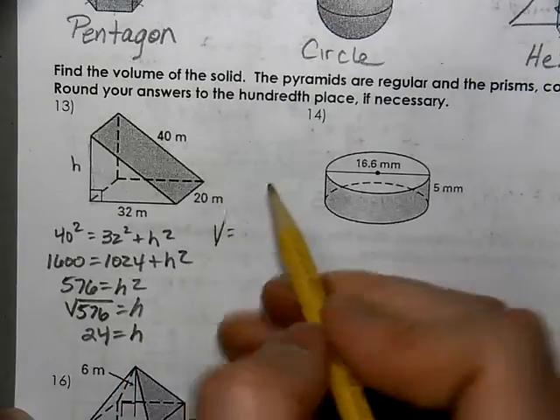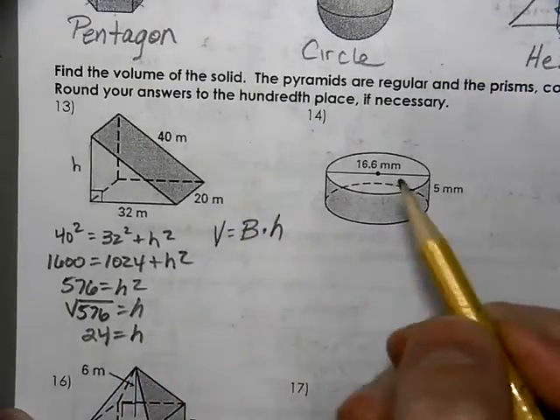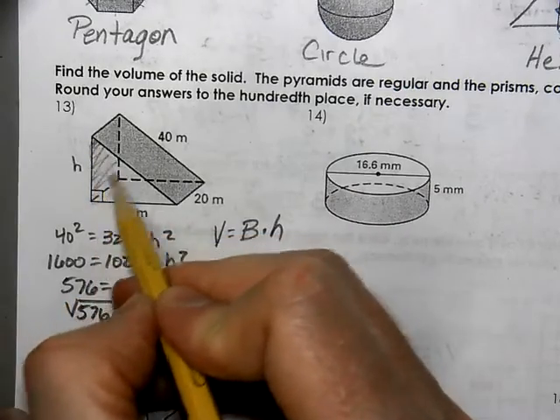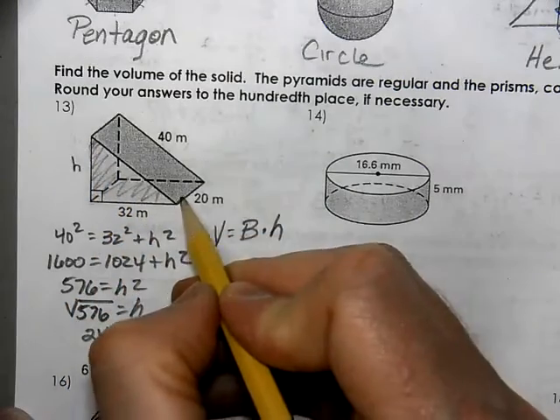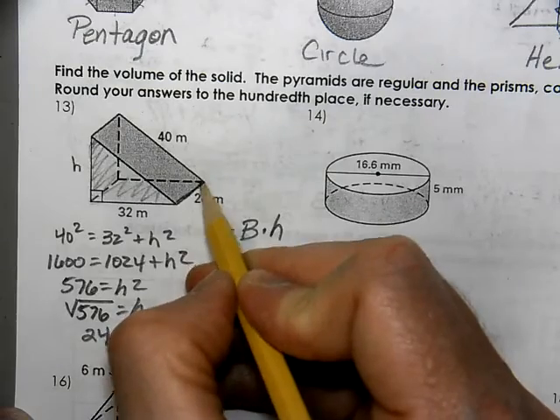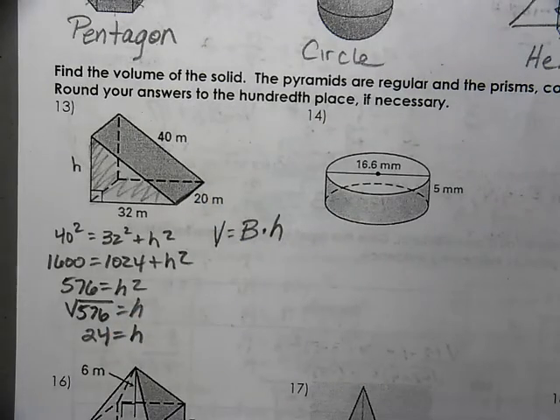So the volume is the base times the height. The triangle is the base, and the height is the distance between the bases. That's the height of the prism. This is a triangular prism.